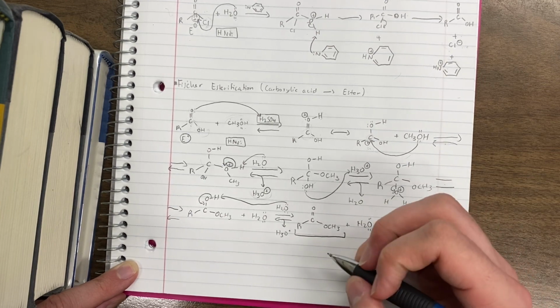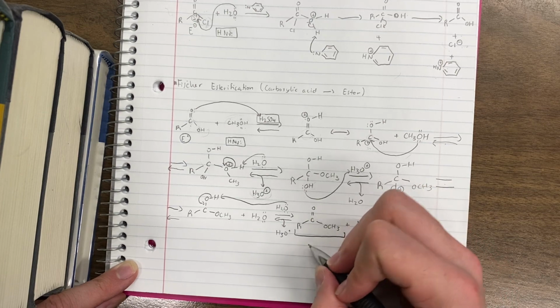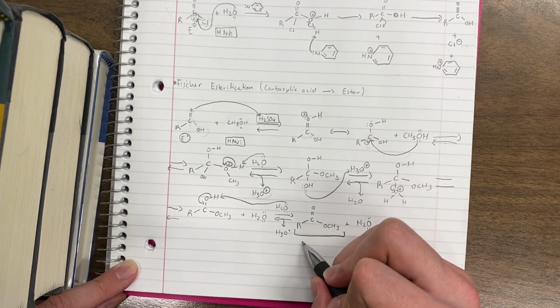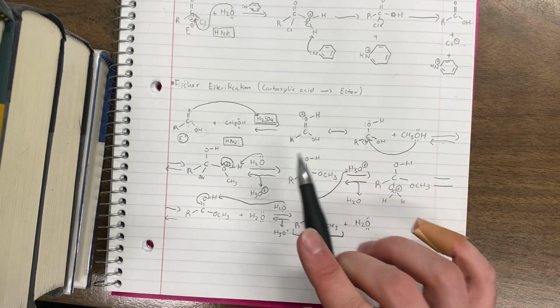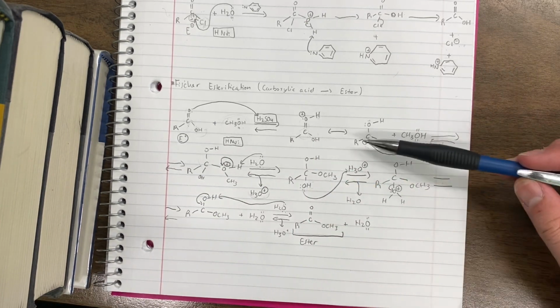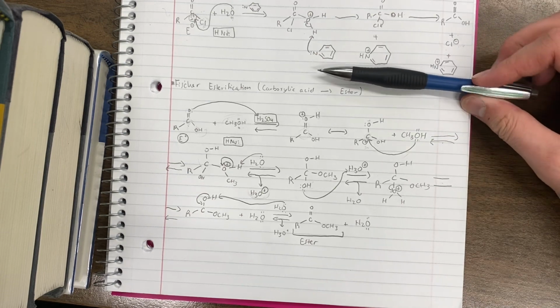So this is the Fischer esterification. Obviously there are a lot of steps, a lot of protonation and deprotonation, but just focus on a few things here.